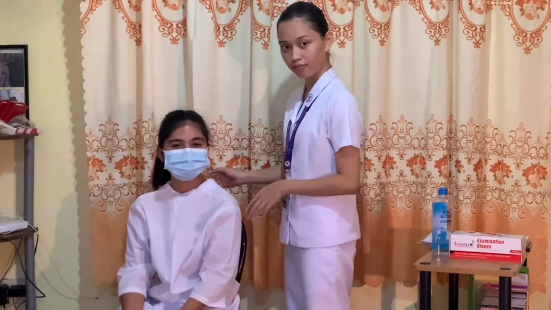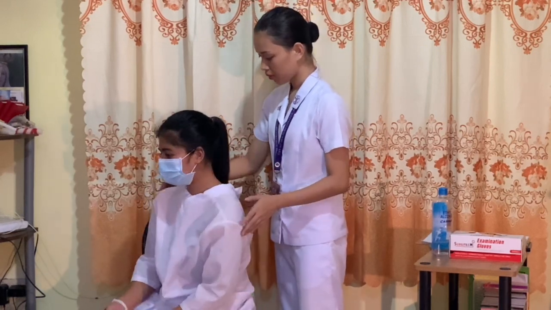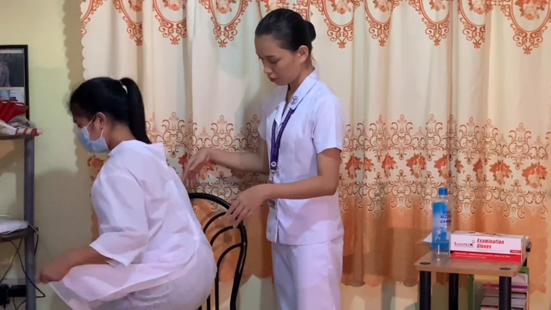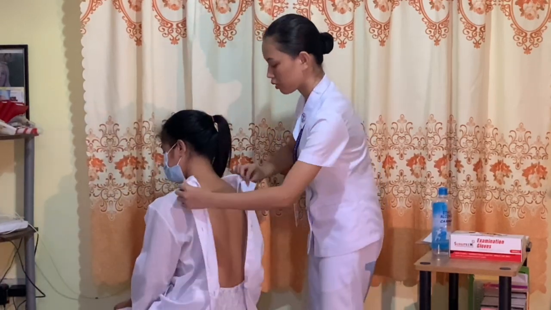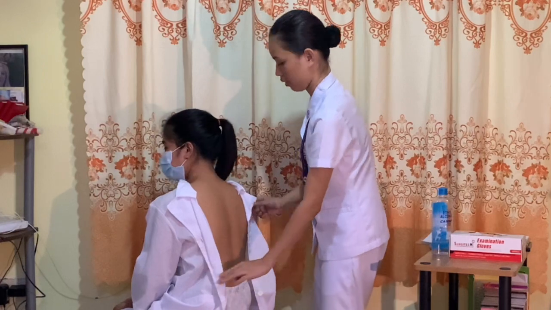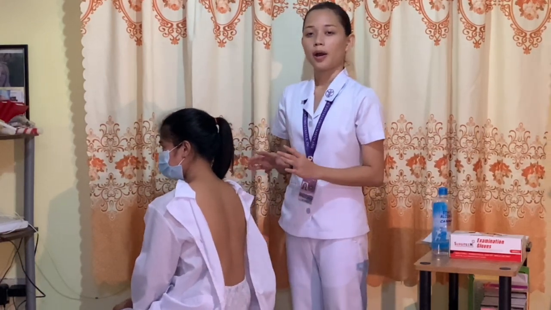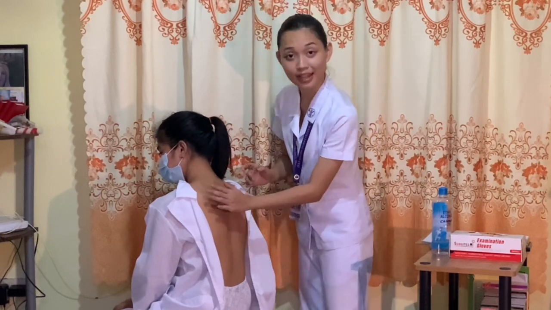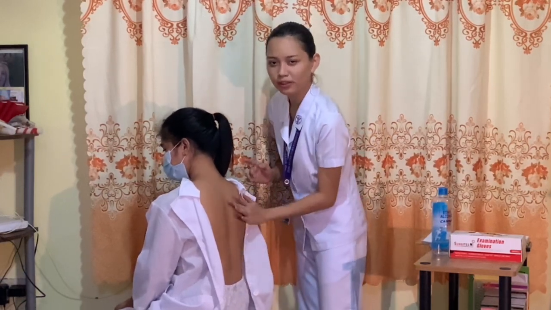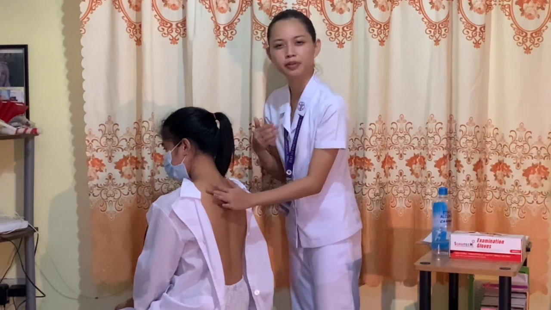So now let us proceed on palpating the posterior thorax. Can you sit behind po? Okay ma'am? Okay, so assess for its temperature, its skin integrity, palpate all thorax areas for bulges, tenderness, or abnormal movement.